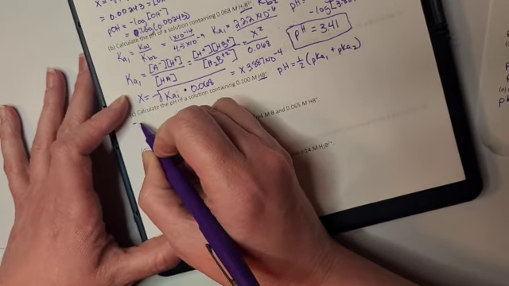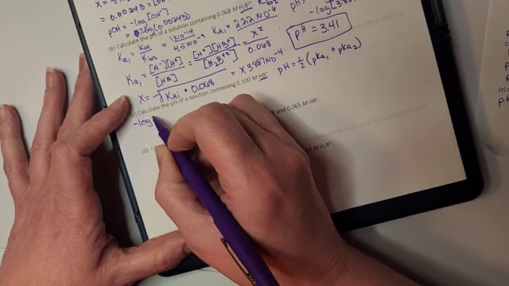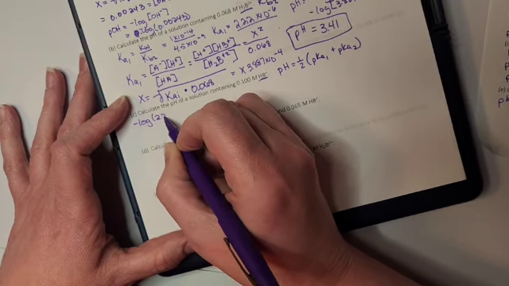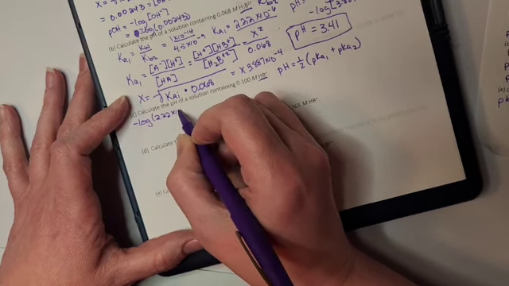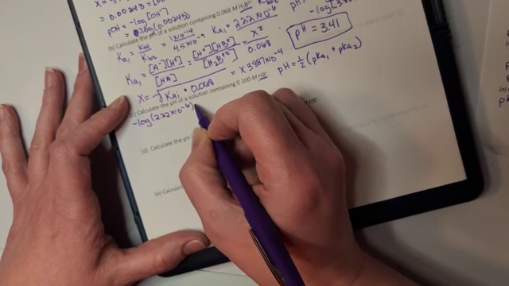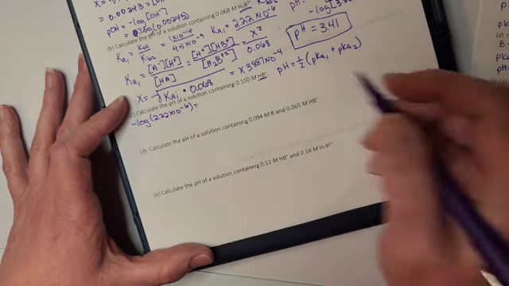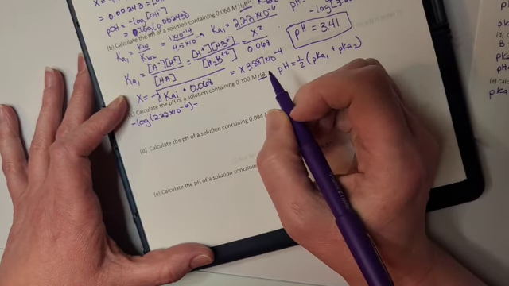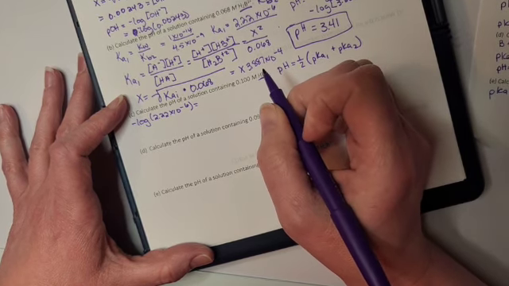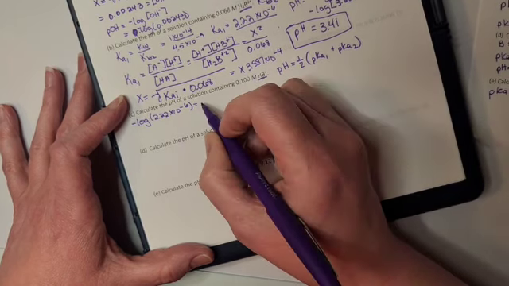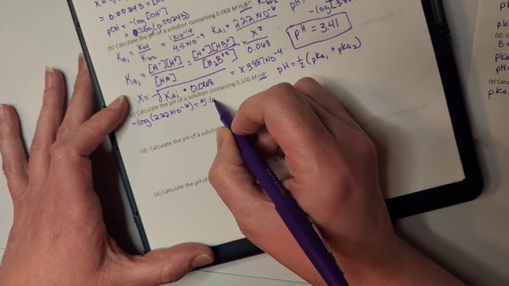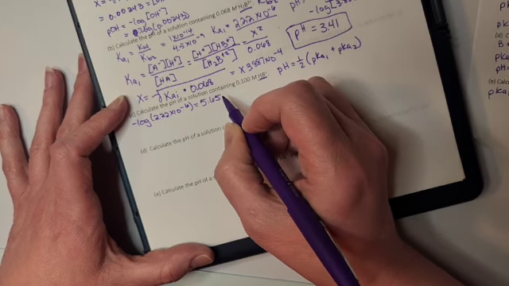So if we do the negative log of 2.22 times 10 to the negative 6th, that is going to give us 5.65.